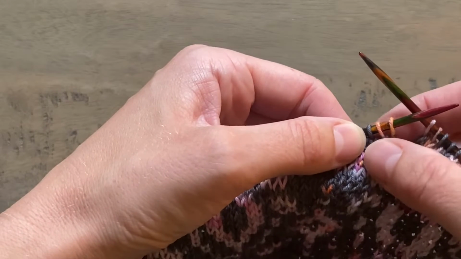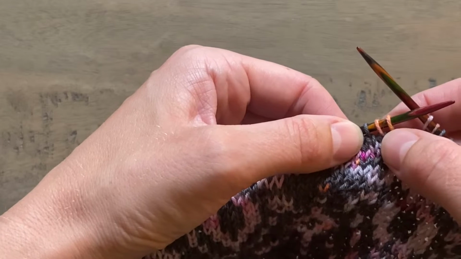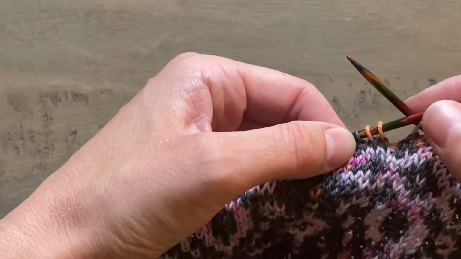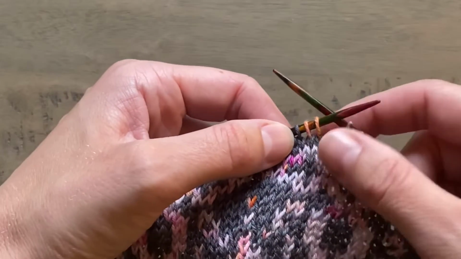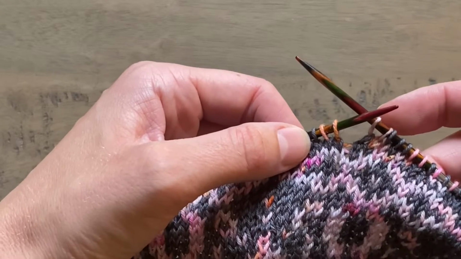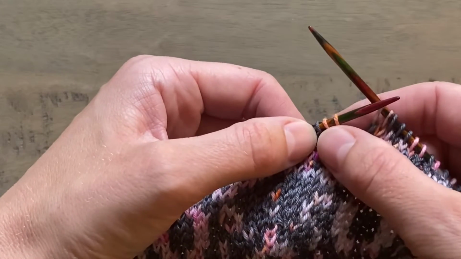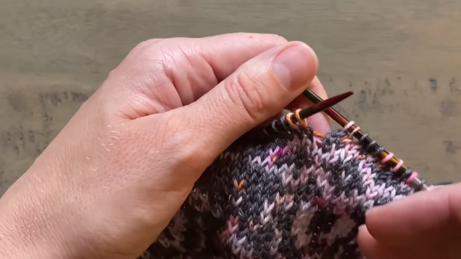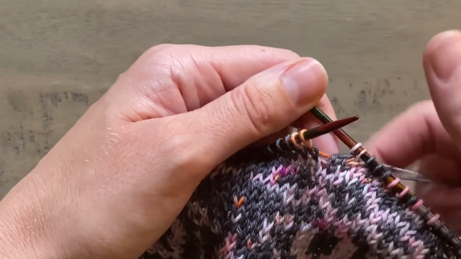If you had, let's say, 3 stitches of main colour and you needed them all to be contrast colour, this method's not going to work. This method only really works where you have the same number of stitches in the wrong order. If you've got the wrong number of stitches, it's more likely that you'll have to frog back, unfortunately, to correct a mistake.